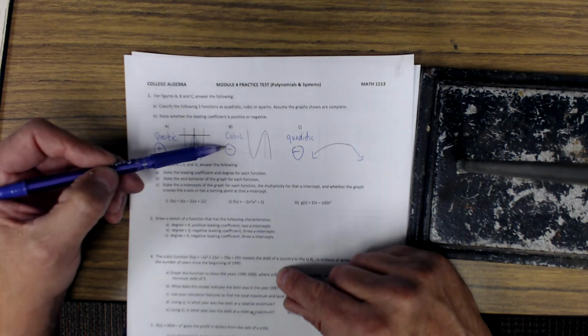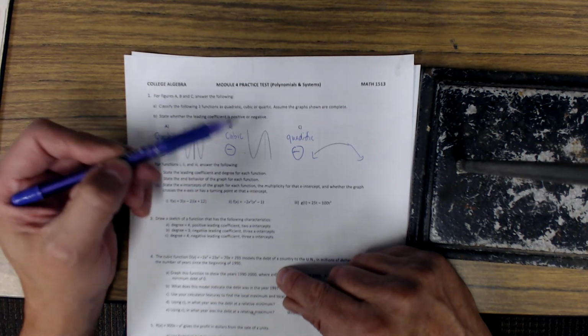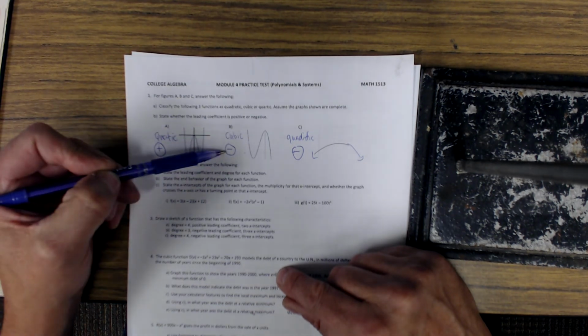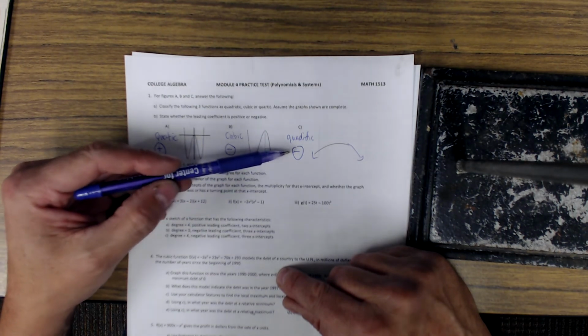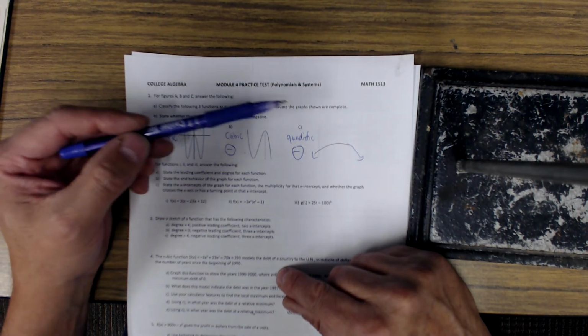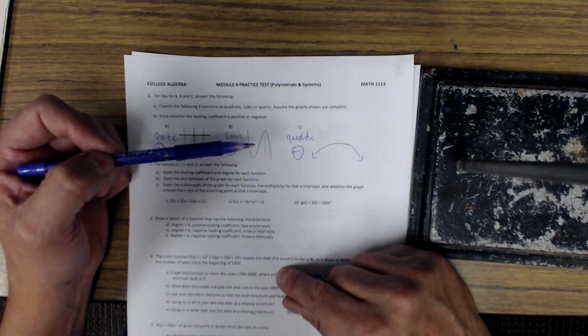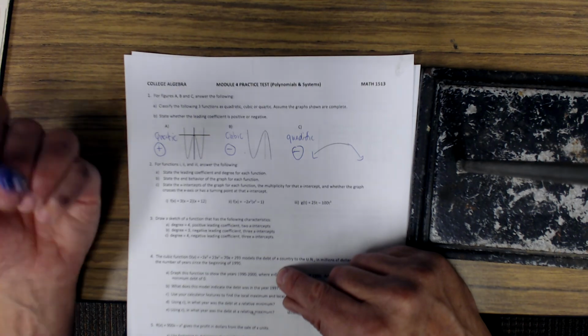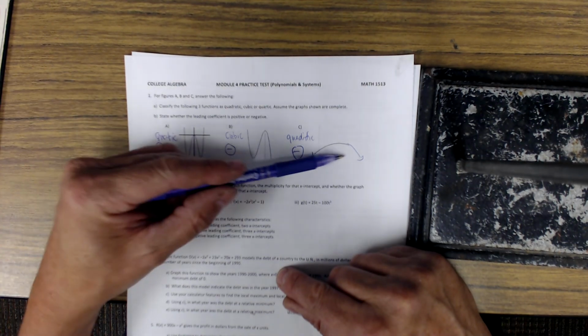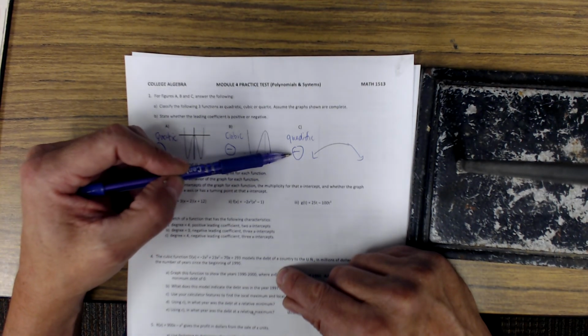A cubic or odd degree polynomial has end behavior that's down up if it has a positive leading coefficient and up down if it has a negative leading coefficient. So this one's up down, so it has a negative leading coefficient. A quadratic or even degree polynomial has either up up if it's a positive leading coefficient or down down if it's a negative leading coefficient. So since this is down down, it must have a negative leading coefficient.